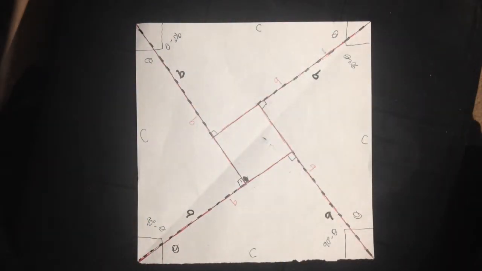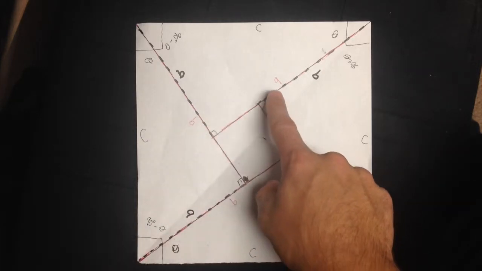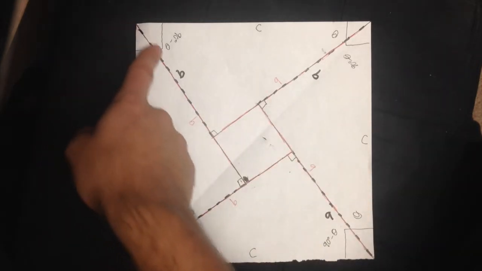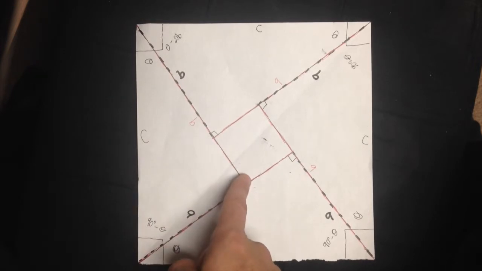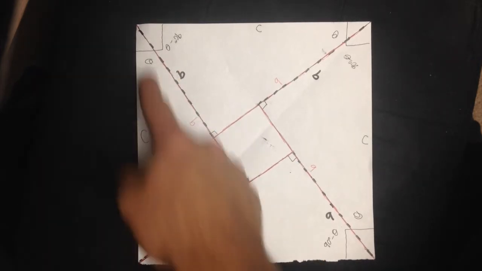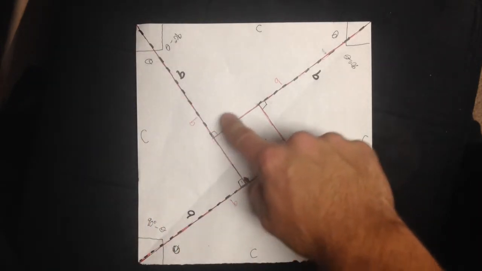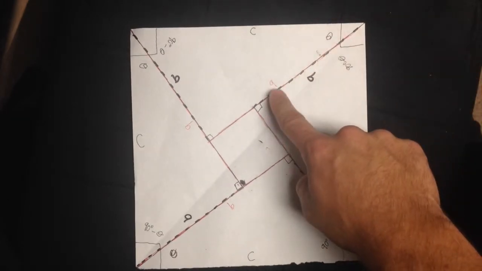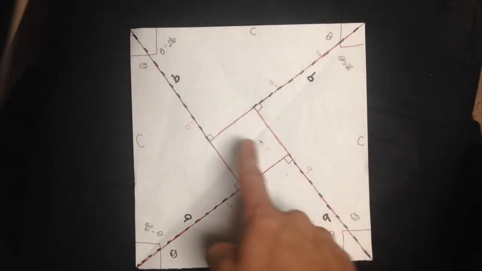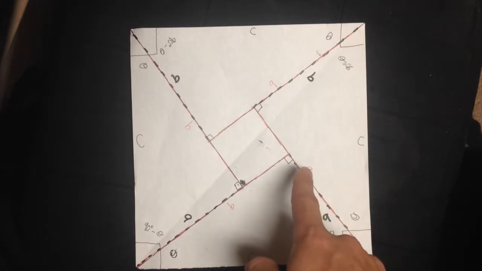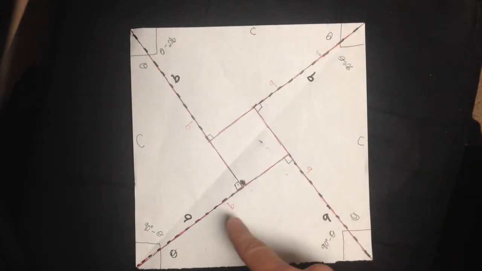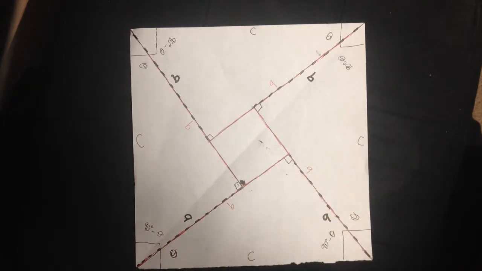Now the length B's are in red right here. This red line right here represents this side length B of this triangle that is formed right here. This red line right here represents this side length B of this triangle, this red line right here represents this side length B of this triangle, and this red line right here represents this side length B of this triangle.